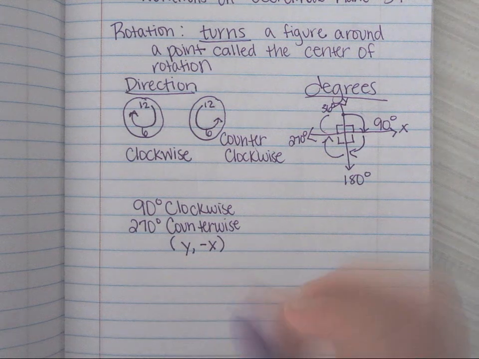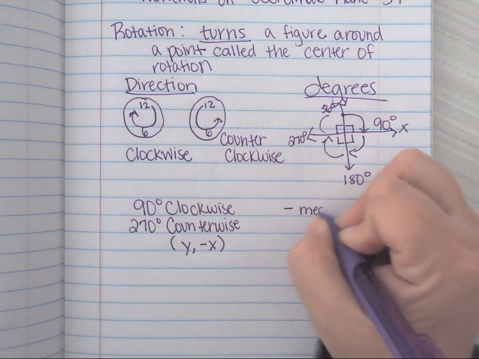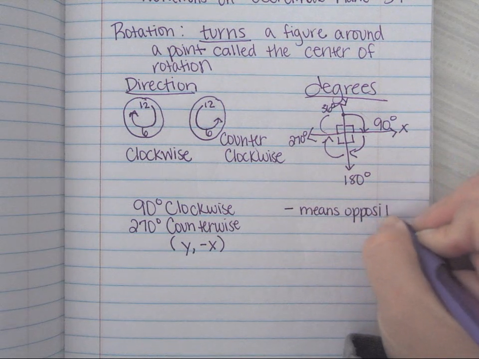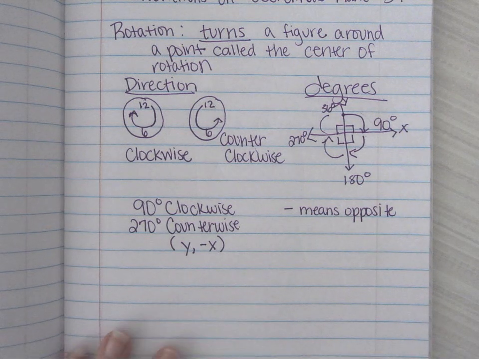This negative means opposite. It doesn't necessarily mean negative, it means the opposite. And like I said, this is going to be the most difficult, so me or Ms. Burke are going to do a few examples with you in class before we set you loose to try this on your own. Okay.